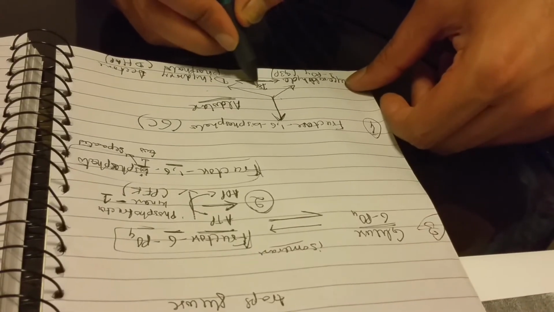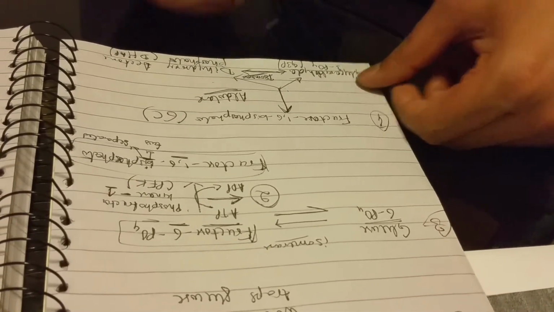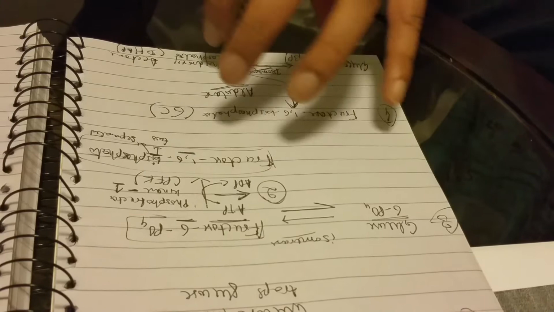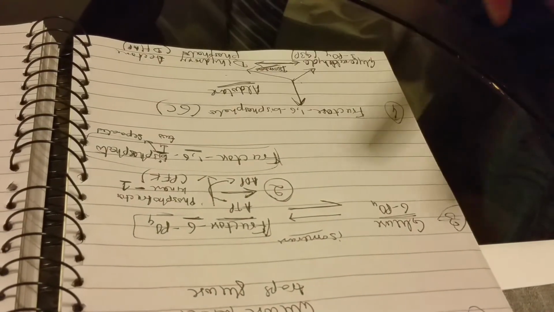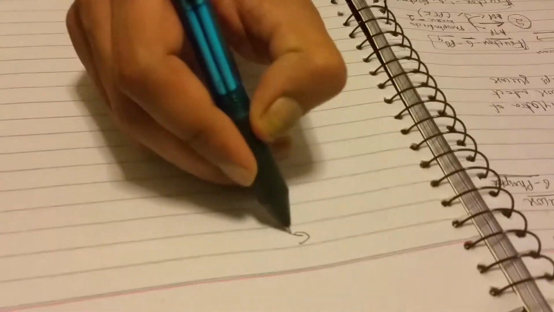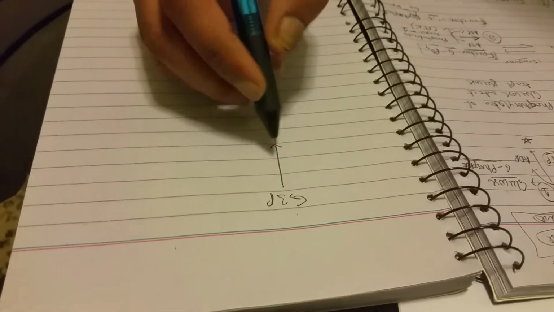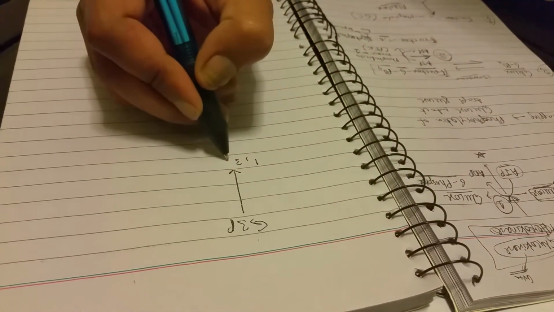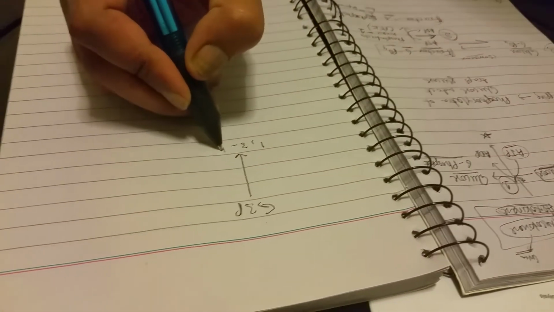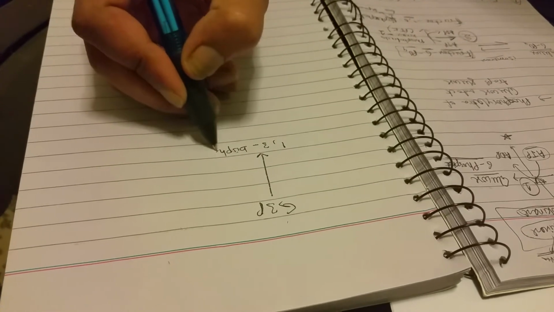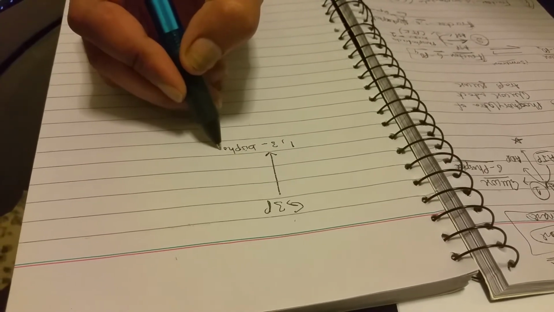Right, and all this is reversible. So now we have G3P here, and G3P is called glyceraldehyde 3-phosphate. G3P is converted into 1,3-bisphosphoglycerate.